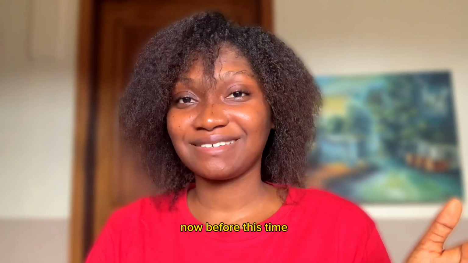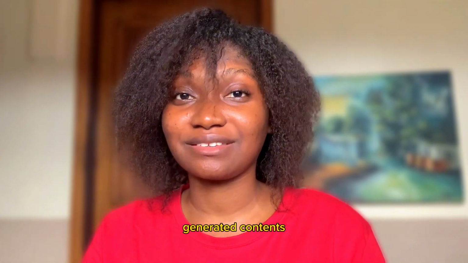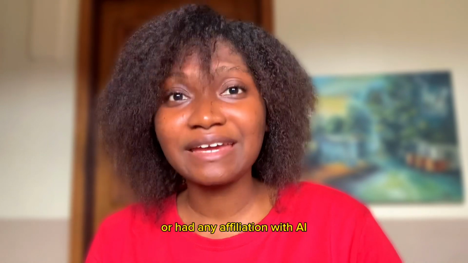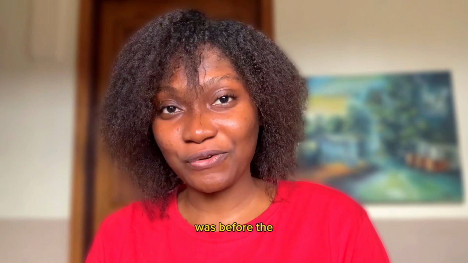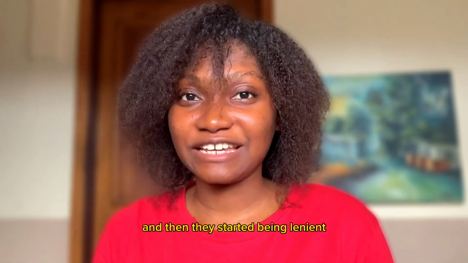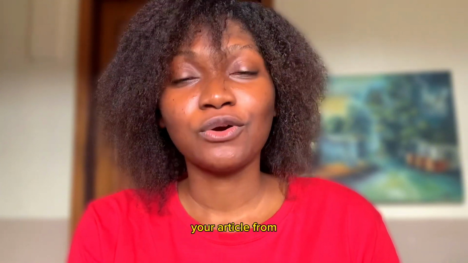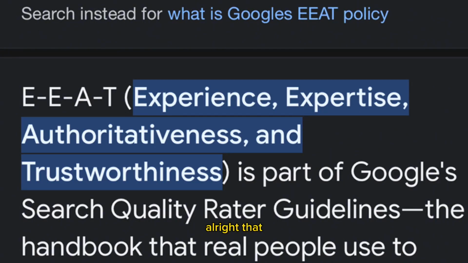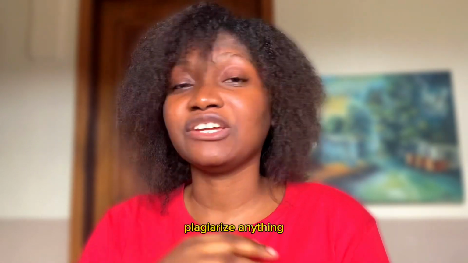The next thing you need to do is check for AI. Now, before this time, Google had a no-nonsense policy toward AI generated content. Once your article was generated by AI or had any affiliation with AI, they would rate that website as spammy. But that was before they introduced their own Bard, and then they started being lenient with their policy. Right now, Google doesn't really care where you got your article from. All they care about is that your article follows their EEAT policy, that your article has high quality and that you are not trying to plagiarize anything.